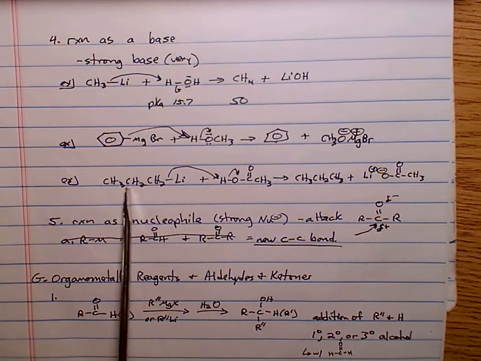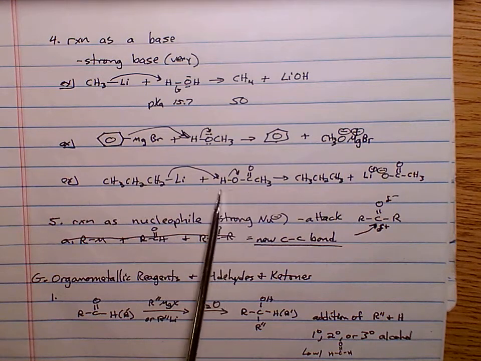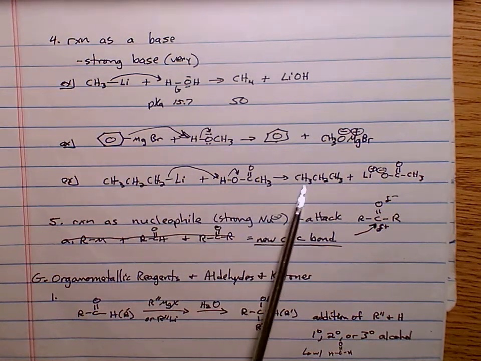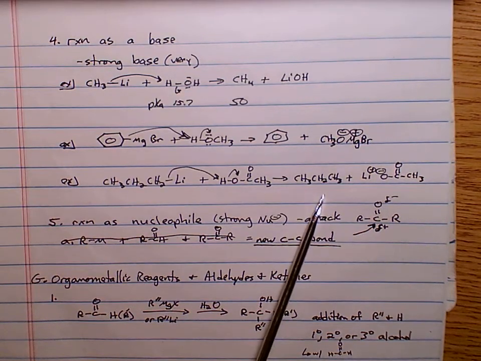Any acid. Here's an alkyl lithium with an acid, a carboxylic acid. Of course, it's going to react with that and make your alkane again, and that's not what you want.